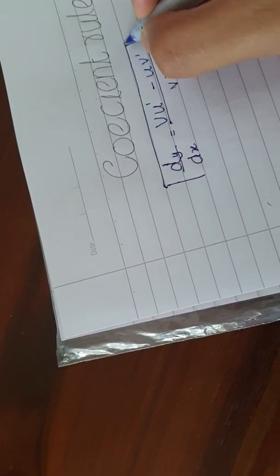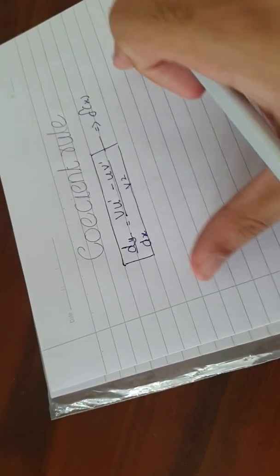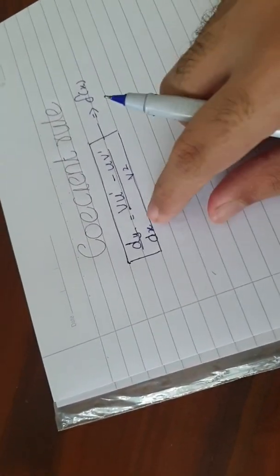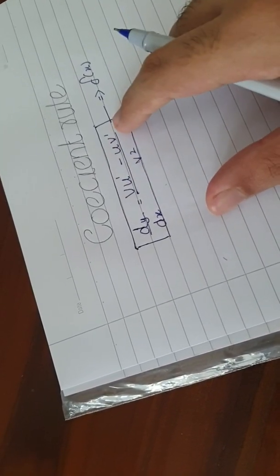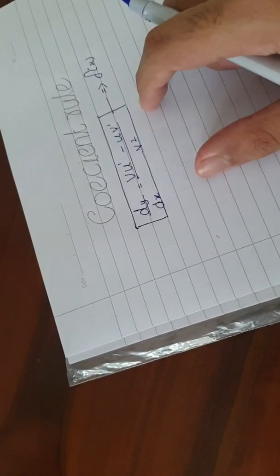We use the quotient rule to find the first derivative of f(x). Therefore, this is equal to f'(x). And here you have it, the quotient rule. And now this is the first derivative of it: v u prime minus u v prime over v squared.